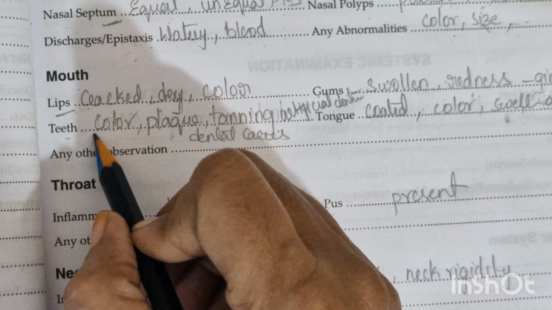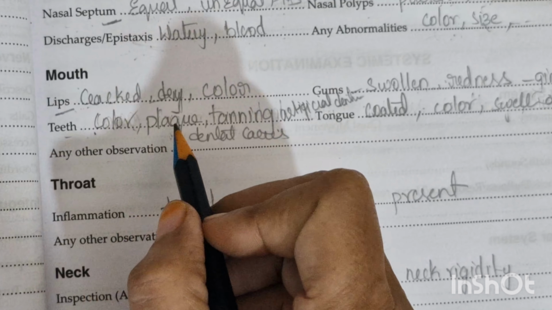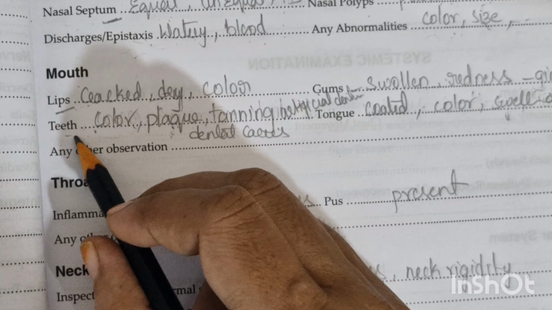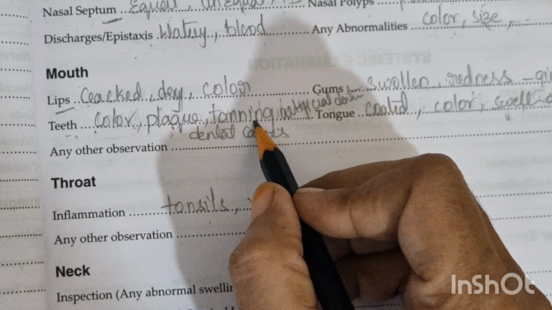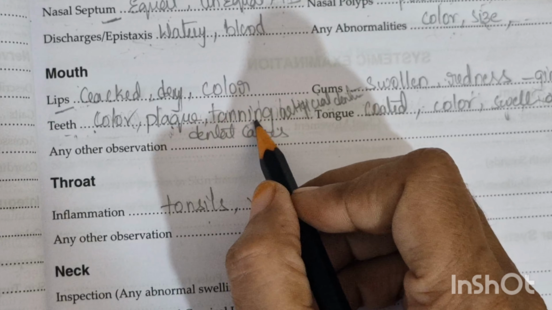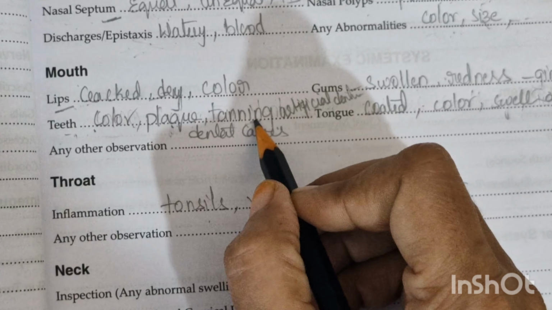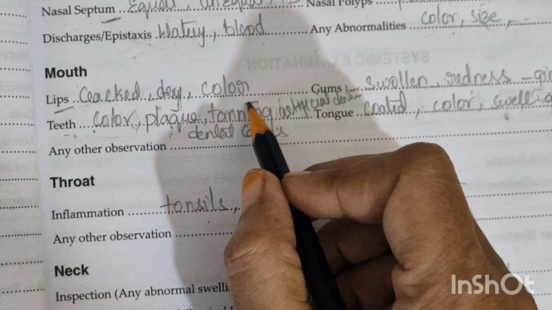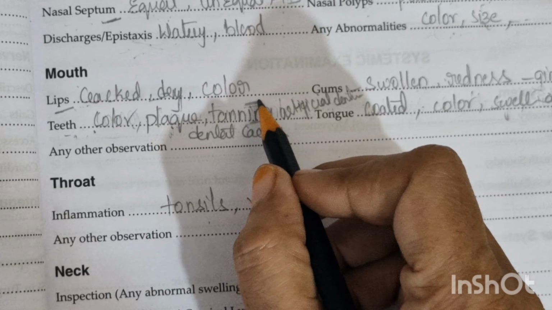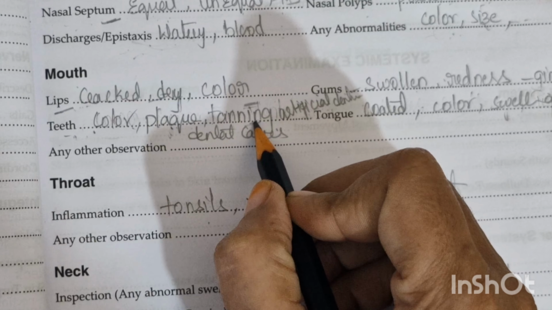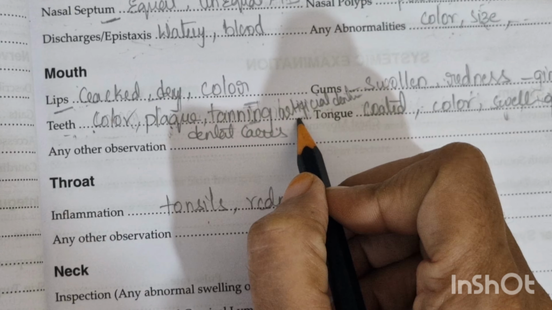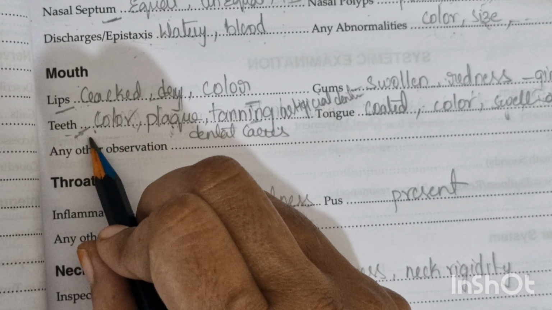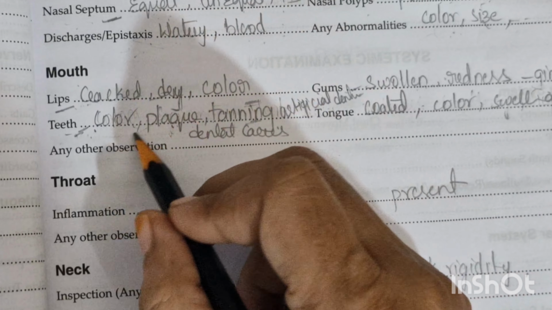Then about teeth, you have to see the color of the teeth, and whether plaque is present. Plaque means the yellow coated thing present on the teeth. Tanning means, in patients who chew tobacco or smoke, their teeth will be different. The tan formation from pan tobacco, whether that is present or not, you have to see. Then whether artificial dentures are present, or the original teeth. Then dental caries you have to see. So all that you have to write here.